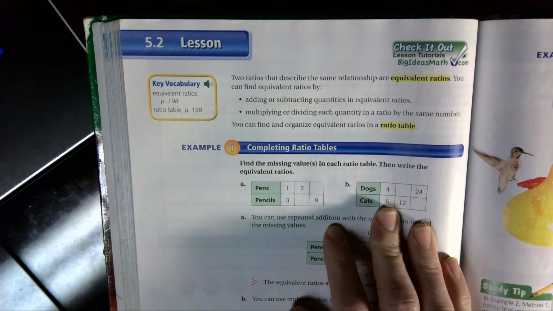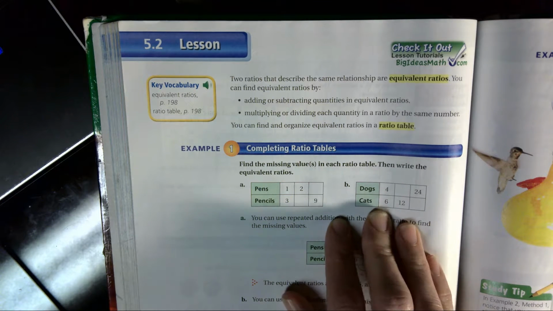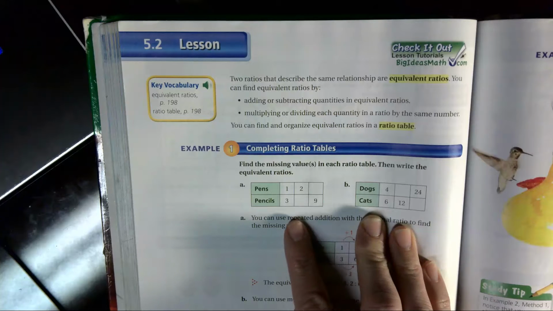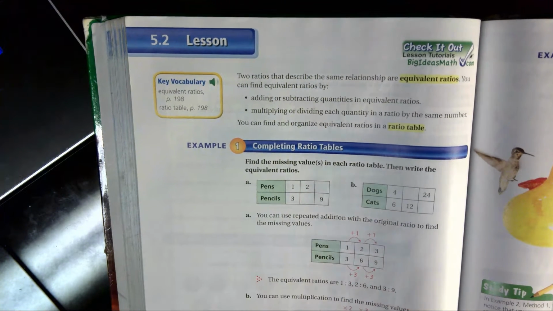And you can find these equivalent ratios by adding or subtracting in equivalent ratios or multiplying or dividing by the same number. So when you add or subtract, you don't have to use the same number, but when you multiply or divide, you do. And then you organize all your information in these handy things called ratio tables, like this, and this, and this. These are all ratio tables, okay?